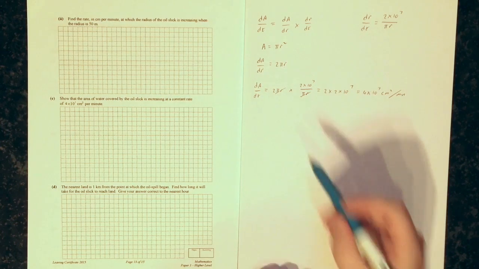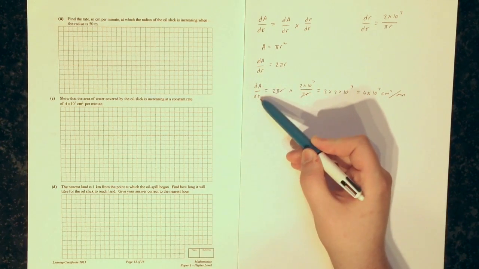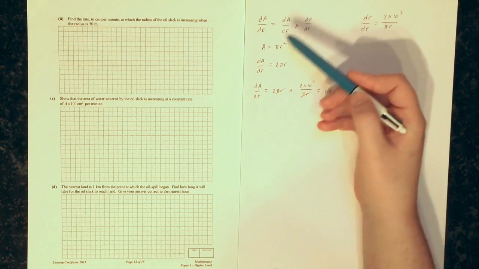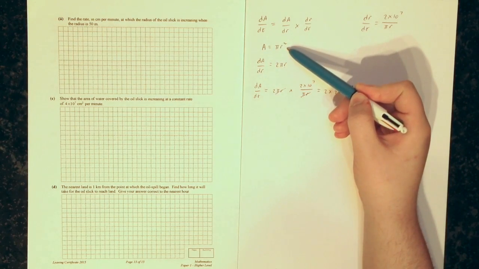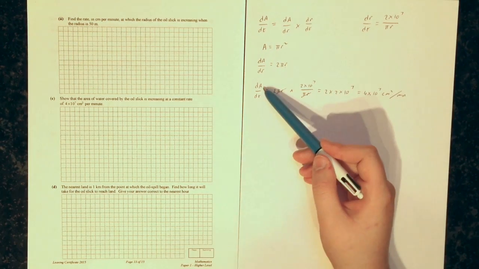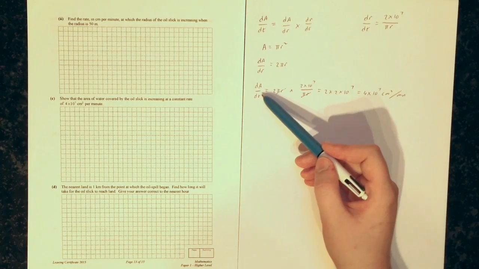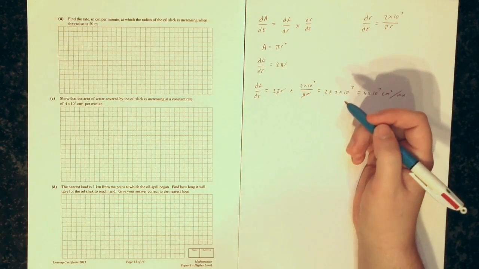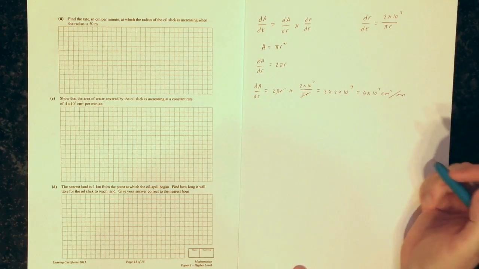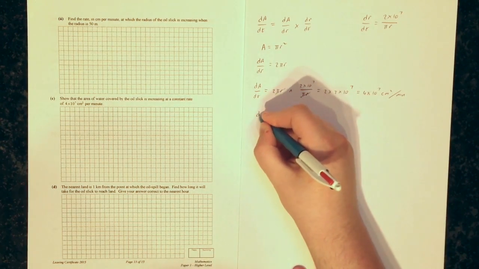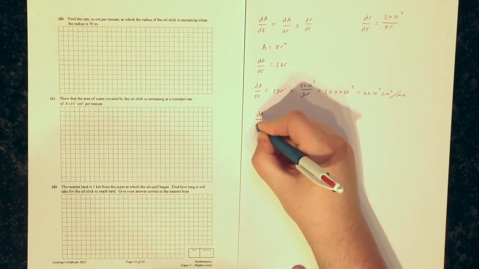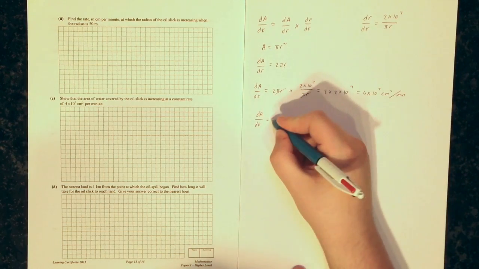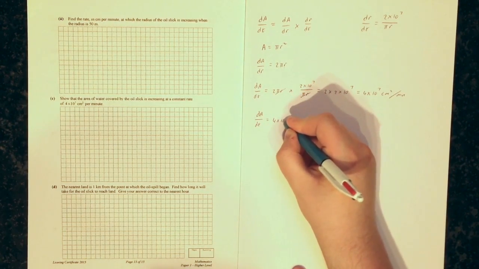Now what we've just done is related the area to the time, and we know how to relate the area to the radius. So if we can get A as some function of time, we can equate that with this term here, because A is also equal to πr². So we know that dA/dt is equal to 4 × 10^7.